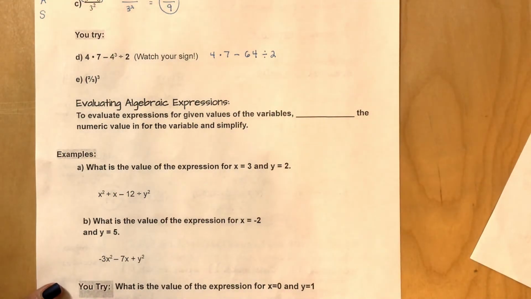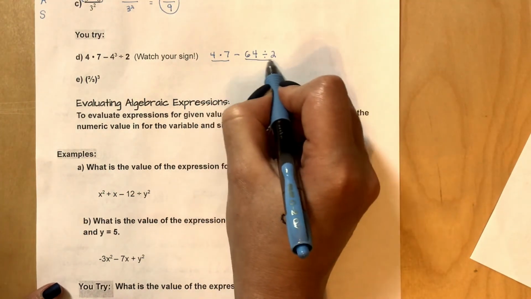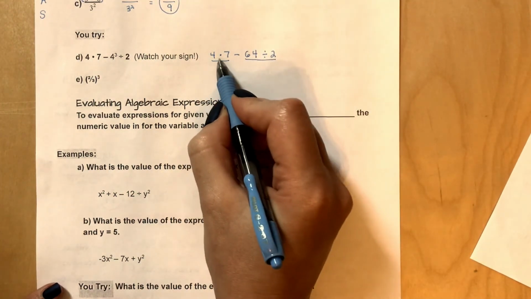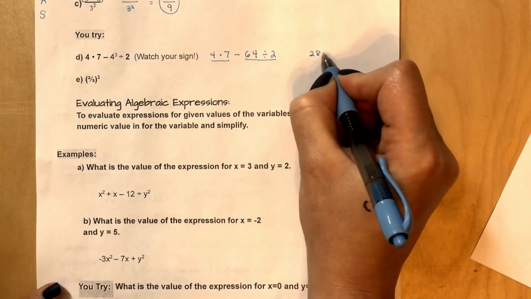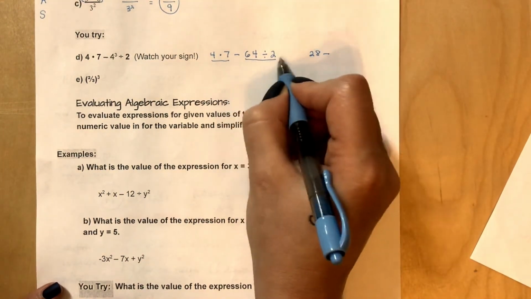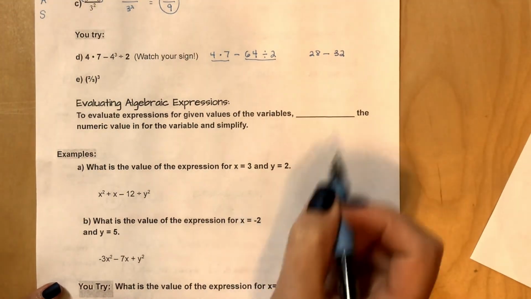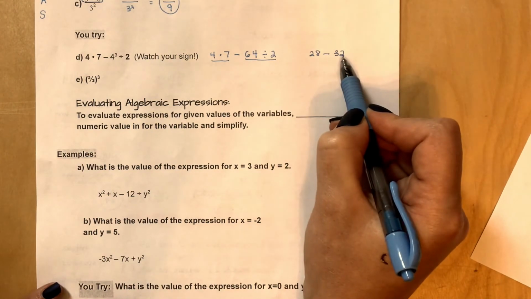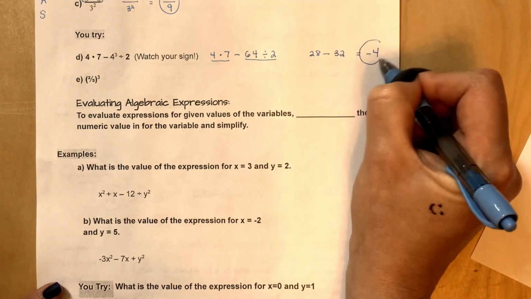And then carry everything else over. Now we have multiplication and division. Work that from left to right. So we have multiplication here, we have division here. 4 times 7, that's going to be 28. Carry over your minus sign. 64 divided by 2, which is 32. Okay, now we have 28 minus 32 for our last step, and that's going to give us -4.